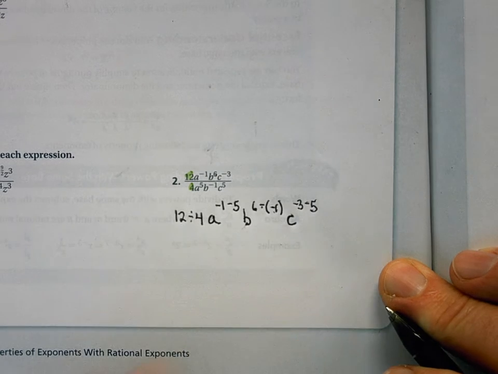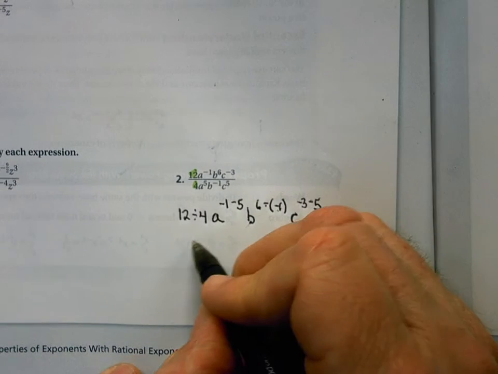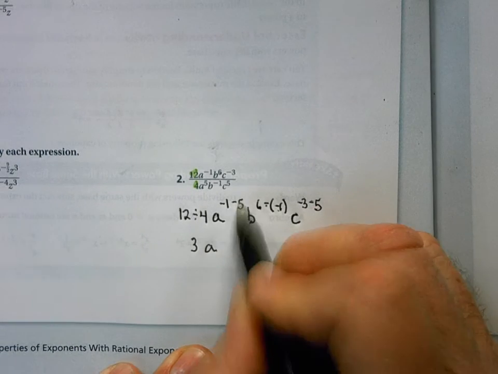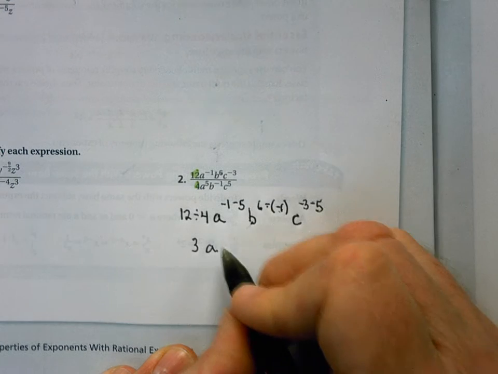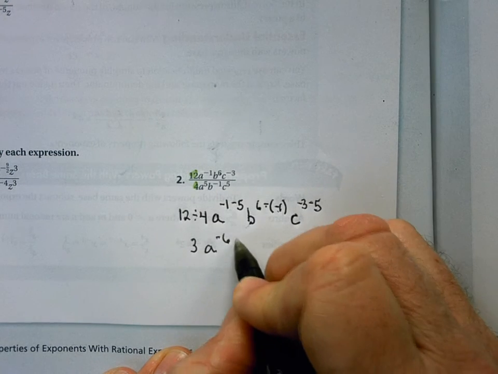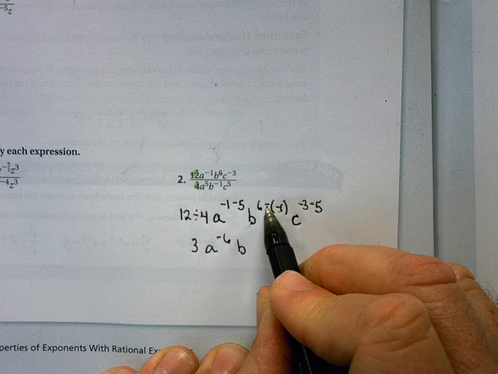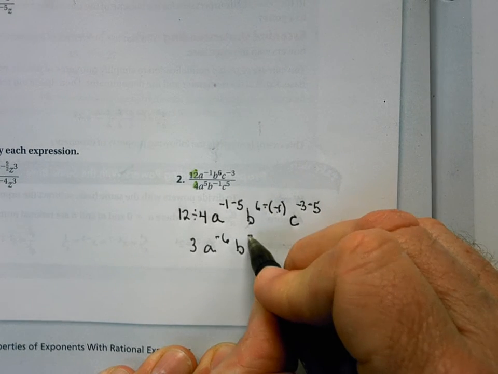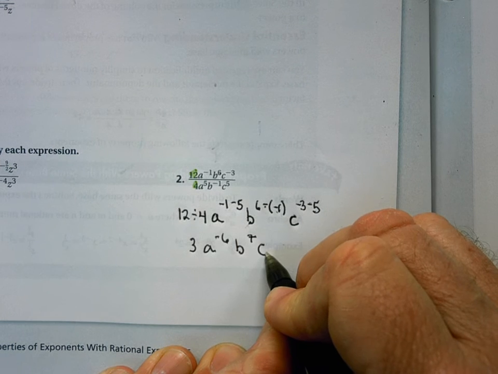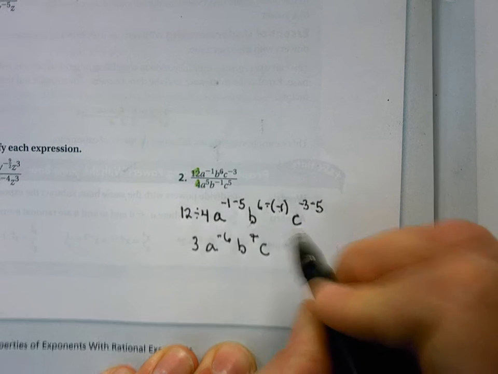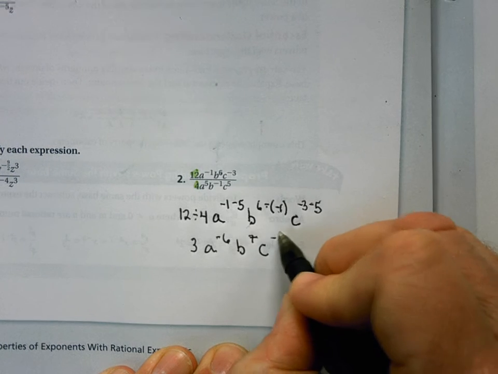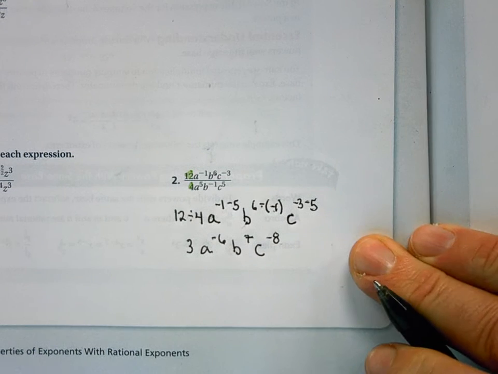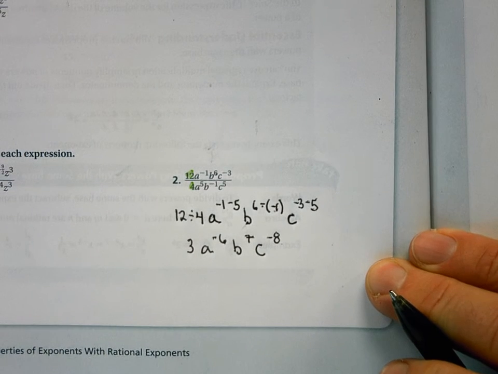All right? And then I'm going to simplify this out. What's 12 divided by 4? 3. A. What's negative 1 minus 5? So I'm going to get a to the negative 6. For the B's, what's 6 minus negative 1? 7. B to the 7. C to the negative 8. Okay, so I have 3, a to the negative 6th power, b to the 7th power, c to the negative 8th power.